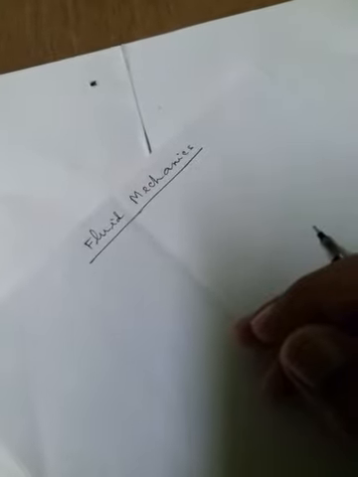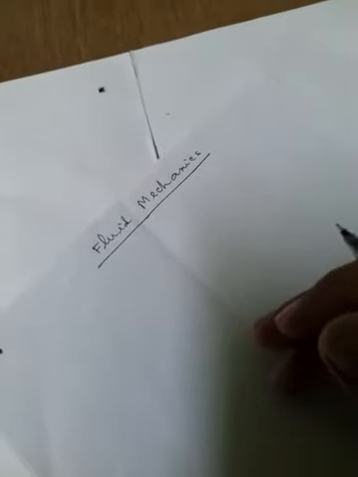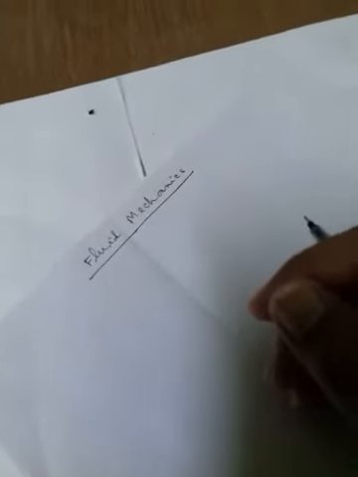is called fluid kinematics. That is, when fluid is moving, pressure forces may or may not be acting on that fluid. If the pressure forces acting on the fluid are not considered, and only the motion of fluid is considered, then this branch is called fluid kinematics.